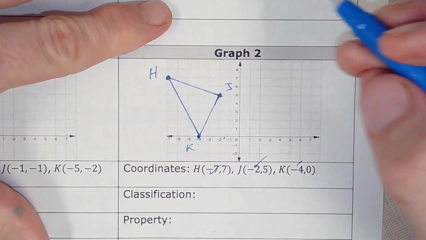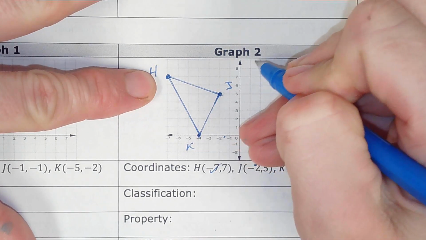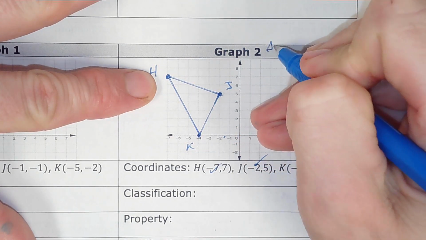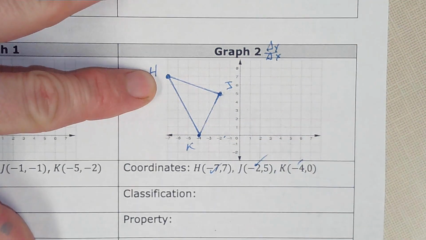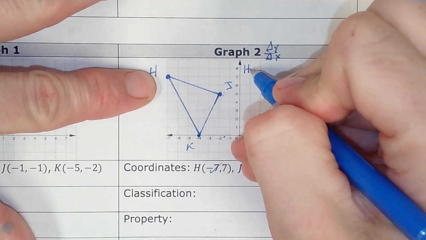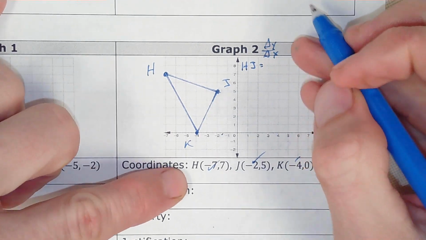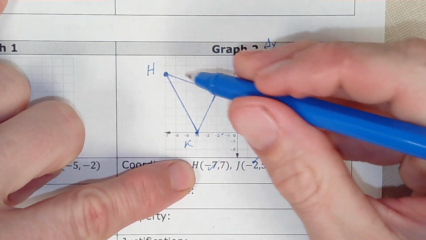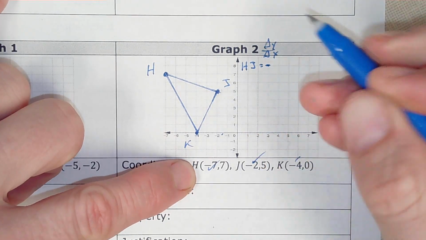All right, so what is the slope of HJ? So slope, remember, it's the change in y over the change in x. That way I can have the lengths too later. So HJ slope, okay? It's a negative slope, so I'm just going to go ahead and say that.